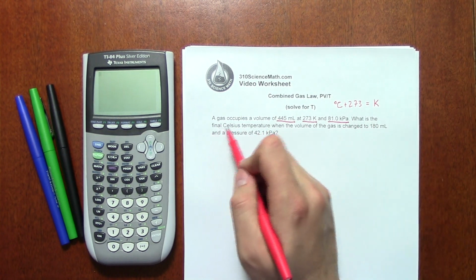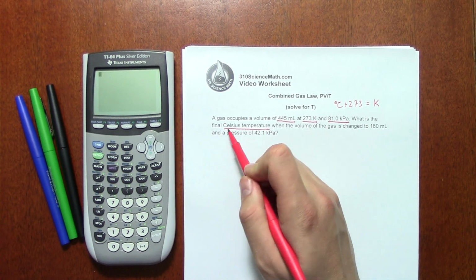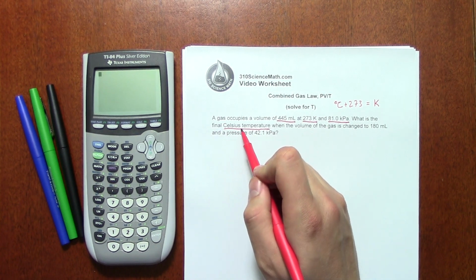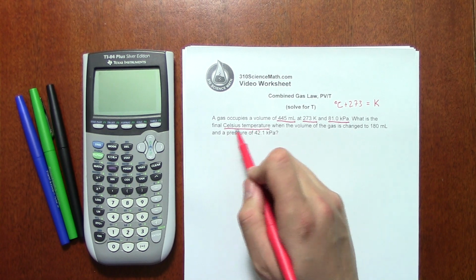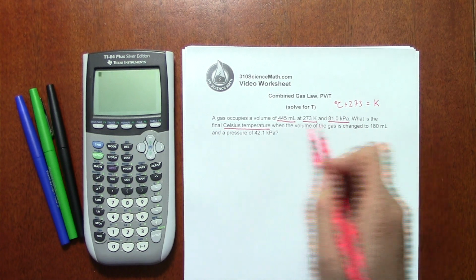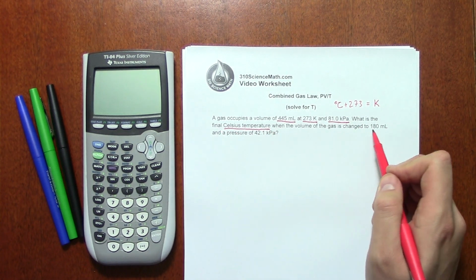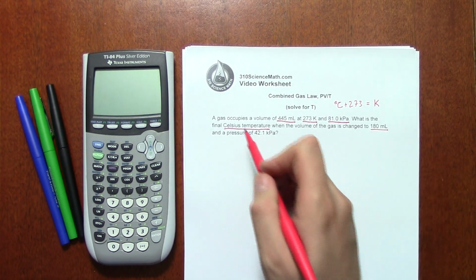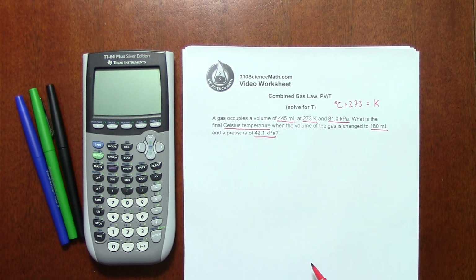What is the final Celsius temperature? Uh-oh. All right, I spoke too soon. Check it out. We're going to need to convert from Kelvin back into Celsius at the end of the problem because that's what they want us to write for our answer. So they say, what is the final Celsius temperature when the volume of the gas is changed to 180 milliliters and a pressure of 42.1 kilopascals?